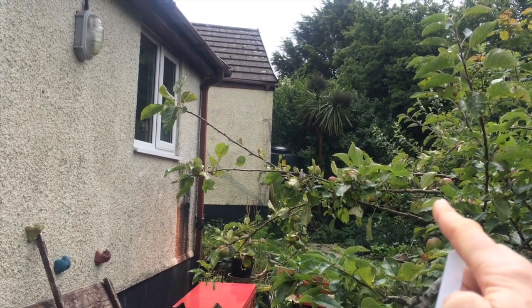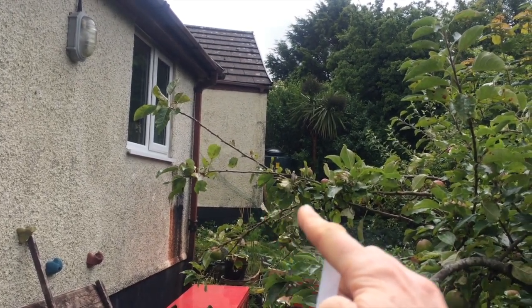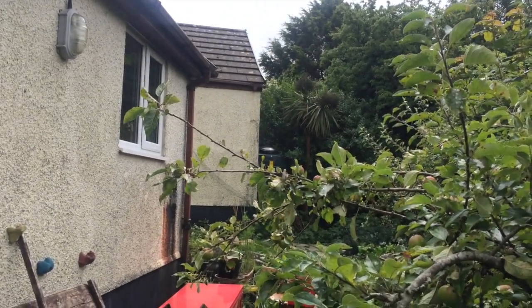Then you need to measure on the ground from that location to the bottom of your building, and that is the same as the height of your building. So have a go at measuring some heights and see if you can estimate it before you actually measure it.